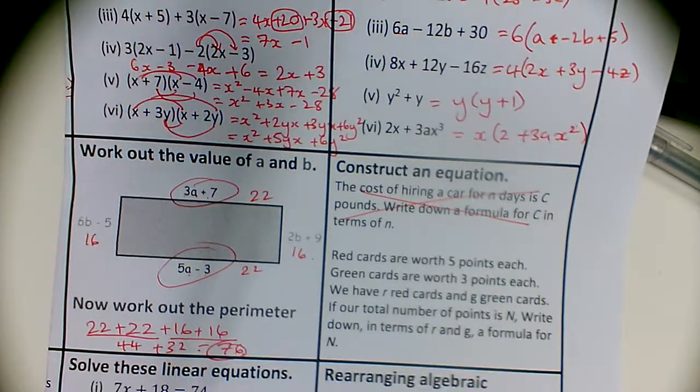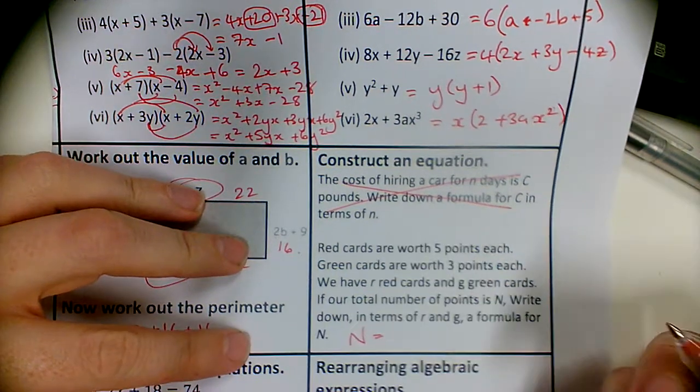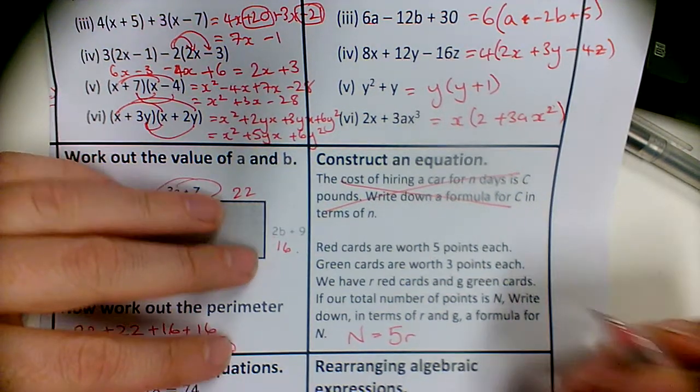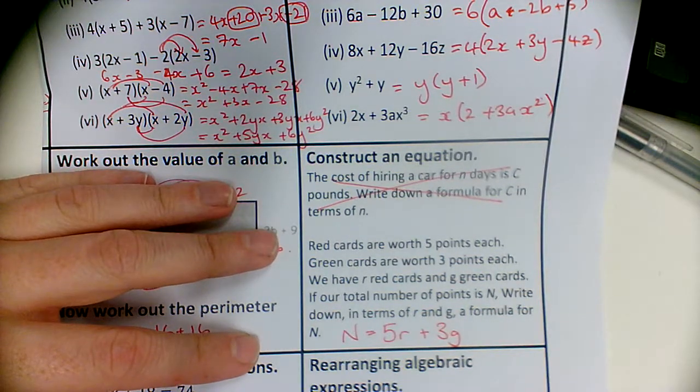Okay, red cards are worth 5 points, green cards are worth 3 points. We have R red and G green. Work out the number of points we've got and write it as a formula. So the number of points is equal to 5 times the number of red cards, because each red card gives me 5 points, plus 3 times the number of green cards.